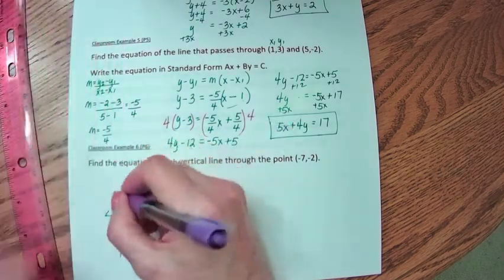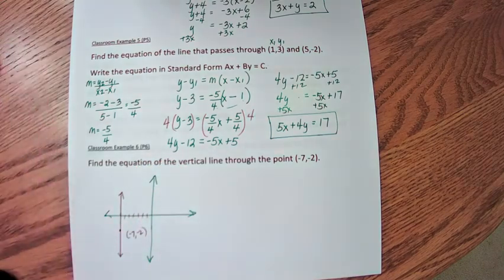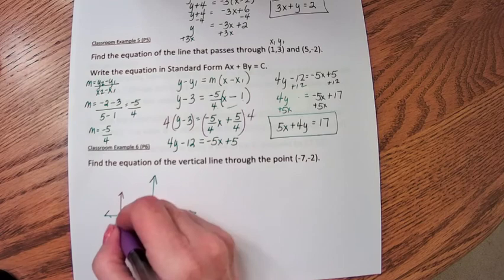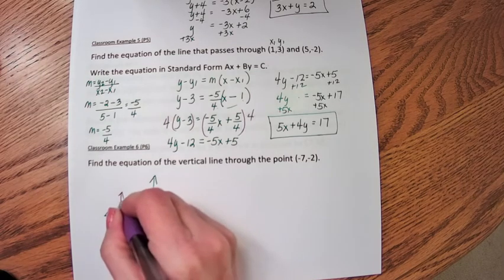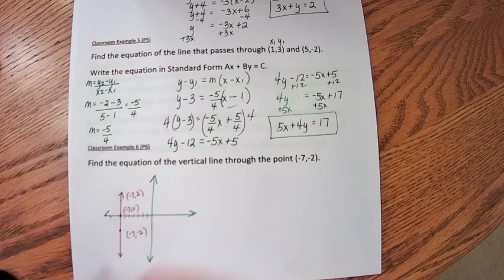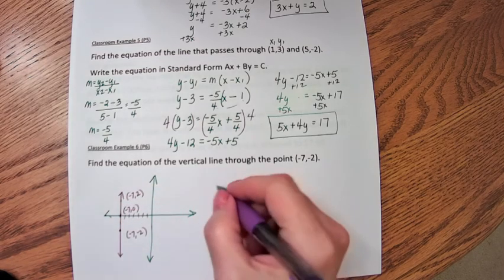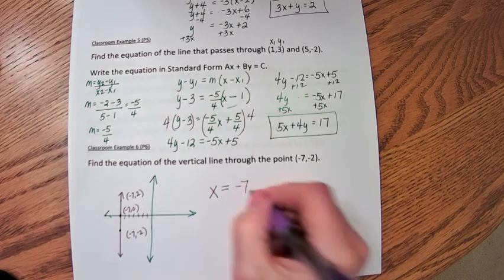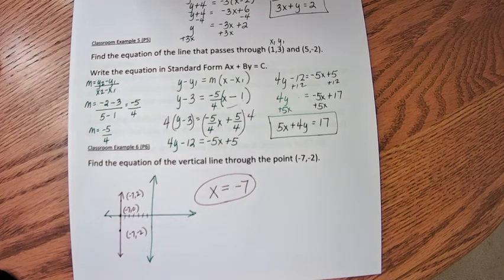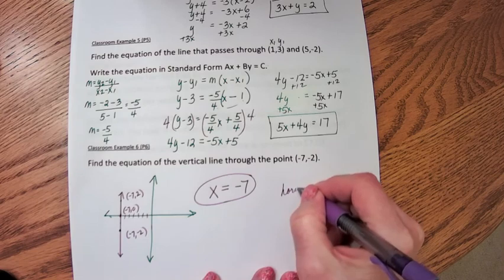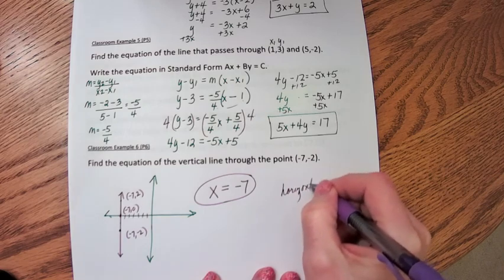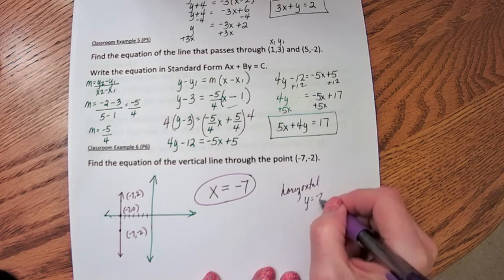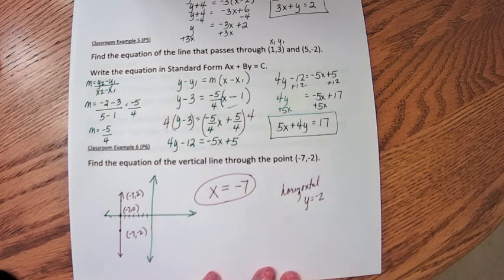So here's my vertical line going through that point. That's the point (-7, -2). That's the point (-7, 0). That's the point (-7, 2). The equation of a vertical line is x equals, and what does x equal for that point? Negative 7. If they had asked for the equation of the horizontal line, that would have been y equals negative 2. But they asked for the vertical line.